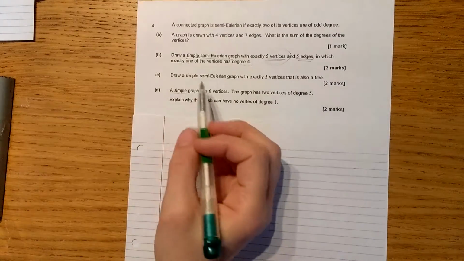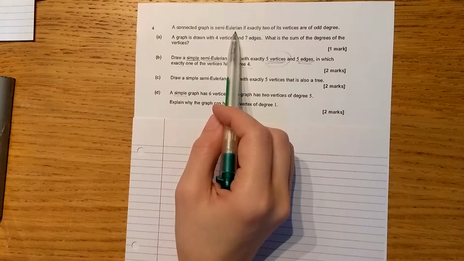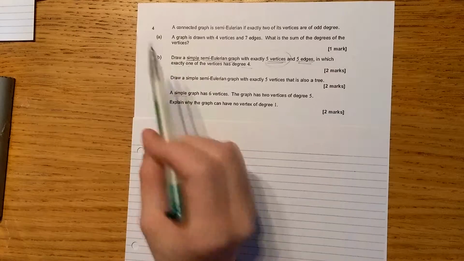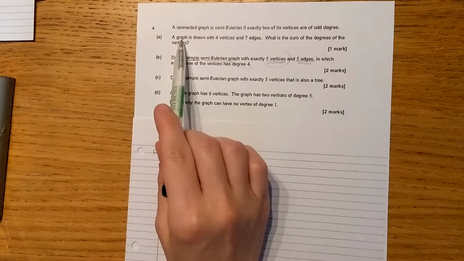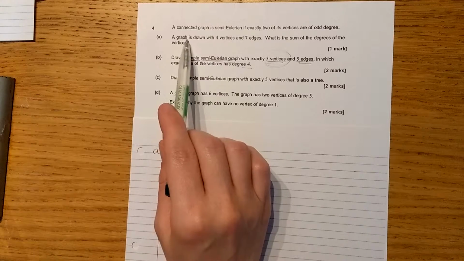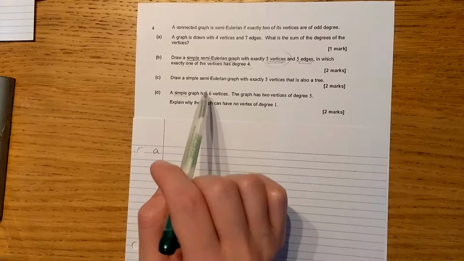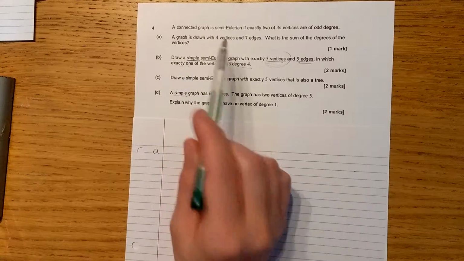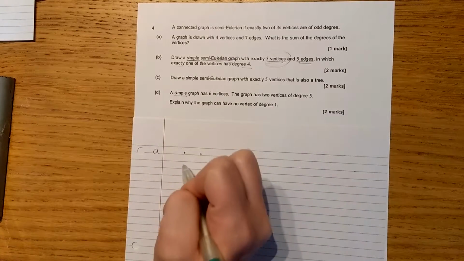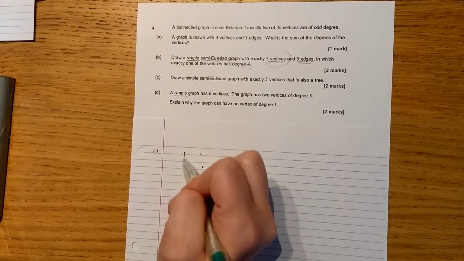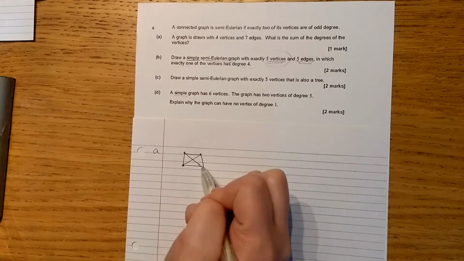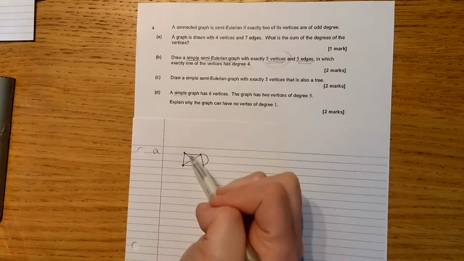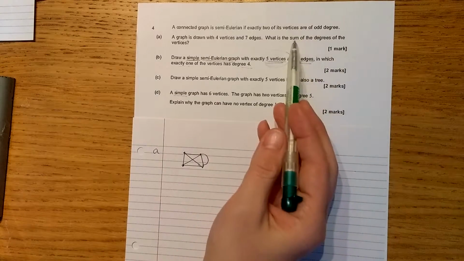Before you're told what a semi-Eulerian graph is, but then part A just says a graph, it doesn't mention anything about it being simple or semi-Eulerian. So for any kind of graph theory question like this, you just draw it. So 4 vertices, 1, 2, 3, 4, 7 edges, 1, 2, 3, 4, 5, 6, 7, and then count, because it's asking you for the sum of the degrees.